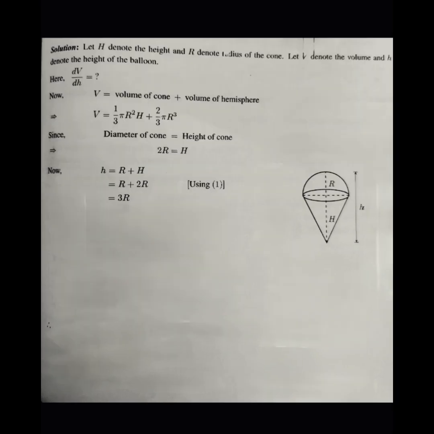Now because we want to develop the relationship between V and H, in place of r, we would be putting the value of r in terms of H. So in equation 1, we will be putting r is equal to H/3. On solving, we got the value of V in terms of H. And now because they wanted to know the rate of change in volume with respect to height, they differentiated both sides with respect to H.